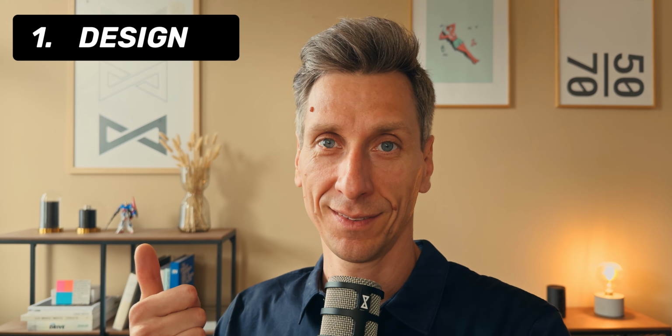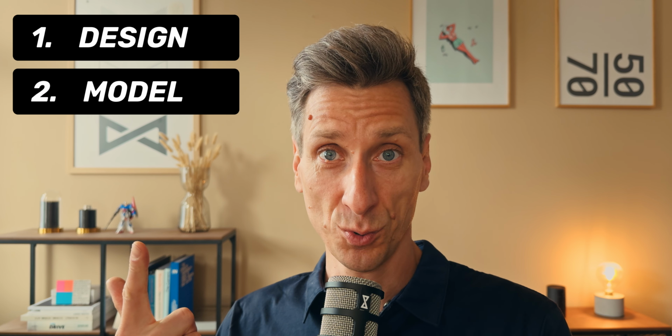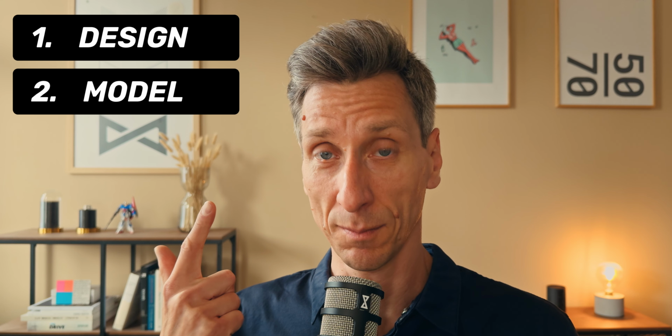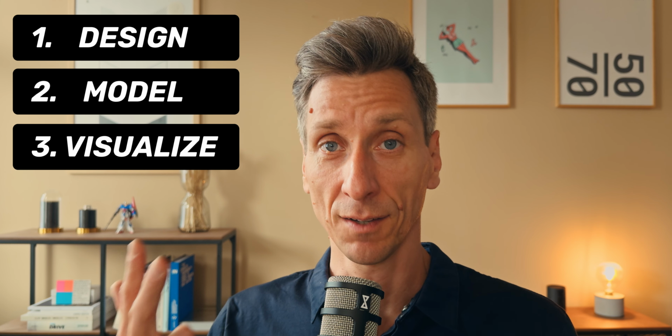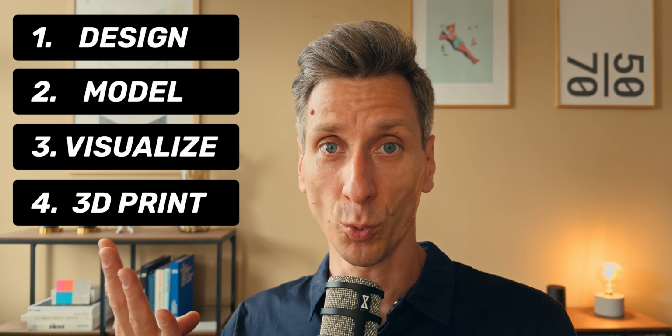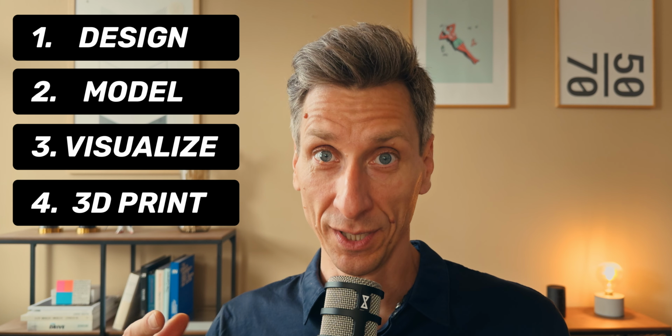Today I would like to share my professional experience and teach you how to design and 3D print a simple modern lamp. Here's the plan. I'm going to break down the process into 4 easy steps. Step 1. Lock in the design. Step 2. Model it in Blender 3D. Step 3. Visualize your idea. Step 4. 3D print it. Are you ready for it?